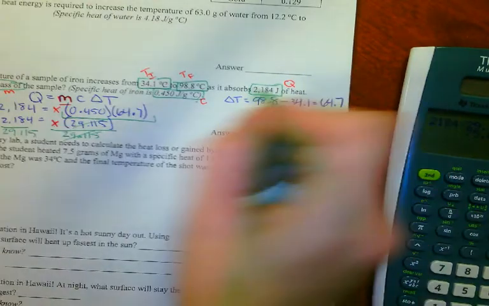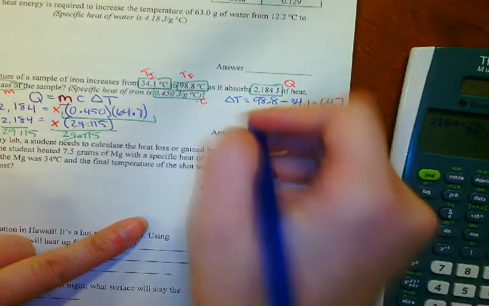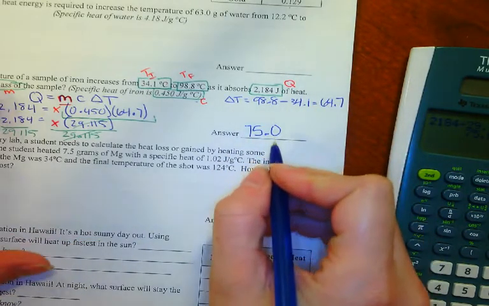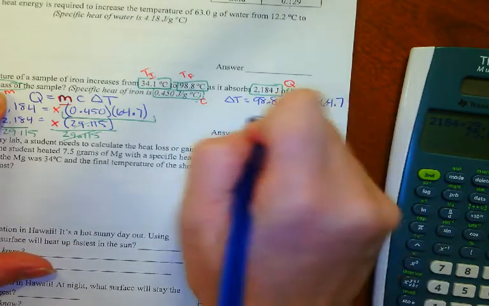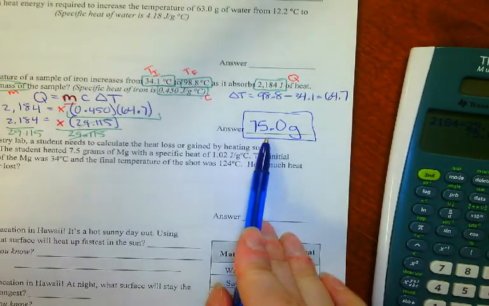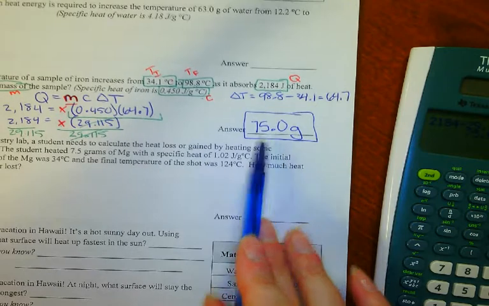And if we're talking about significant figures, this would be rounded to 3, so 75.0, and it's asking me mass, so grams. Notice how that's a positive number. You can never have a negative mass. Okay, it should always be a positive mass if you're solving for that.